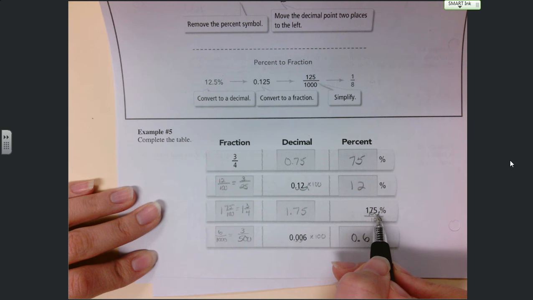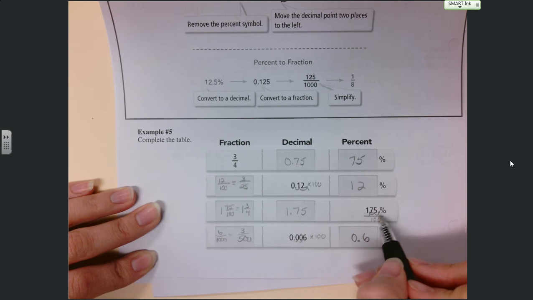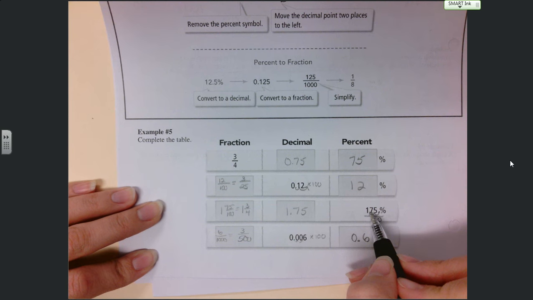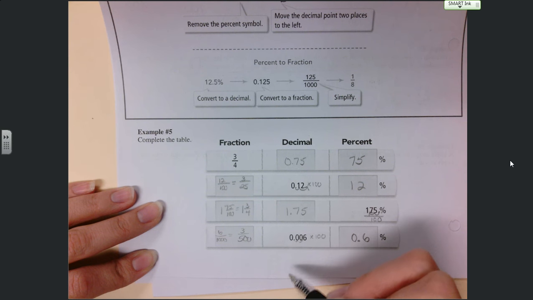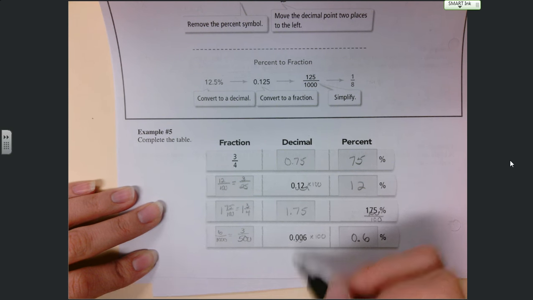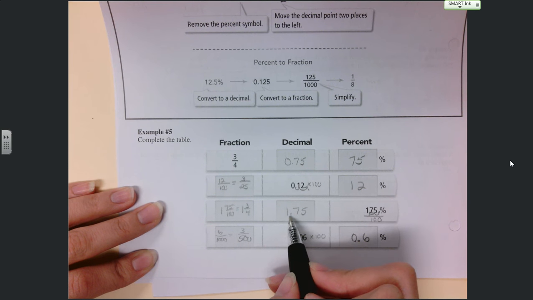175% is a percent that is greater than 100%. So my decimal should also be greater than 1. So what I'm doing to remove the percent sign is I'm dividing by 100. And when I divide by 100, I move that decimal point 2 places to the left. So that will give me 1 and 75 hundredths. Then I read this number again as 1 and 75 hundredths.